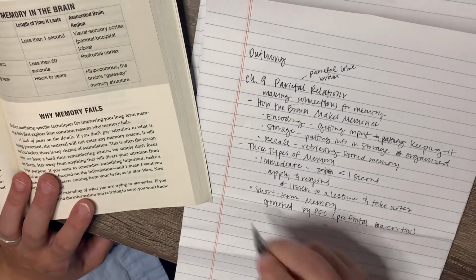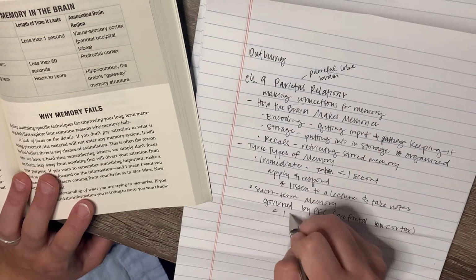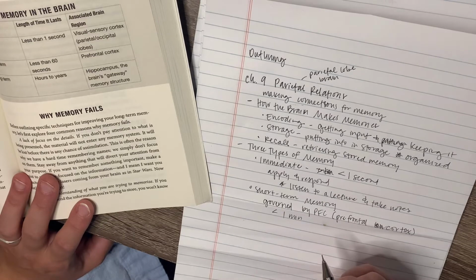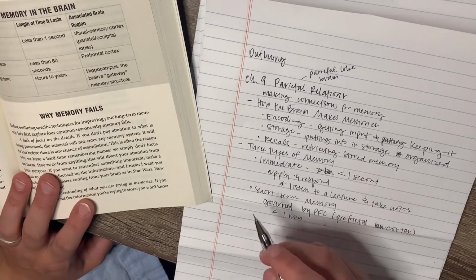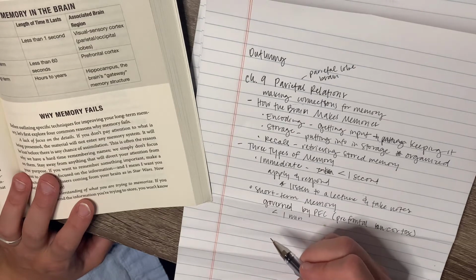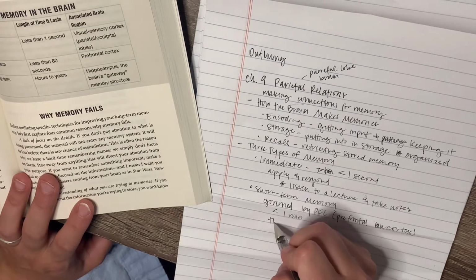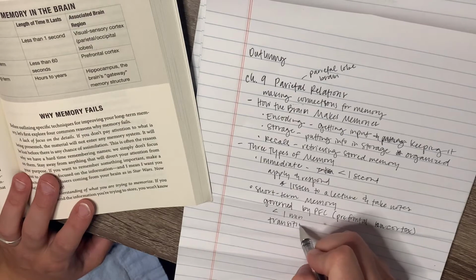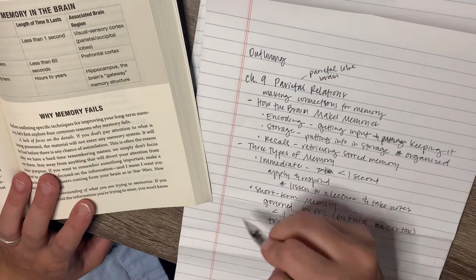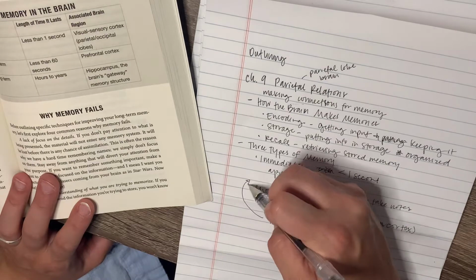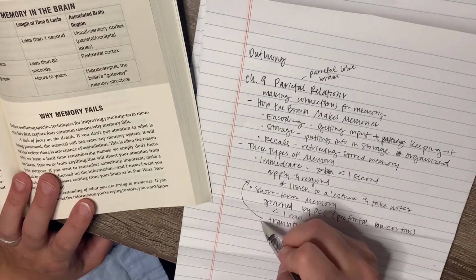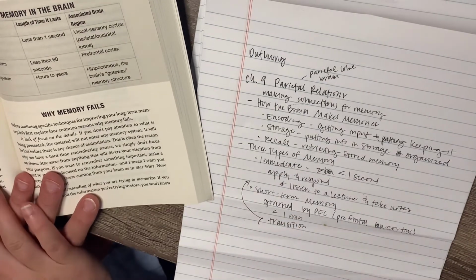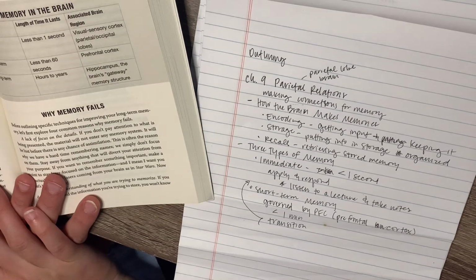And this is less than 1 minute. He also calls this transition, right? Between this and short, long term. We'll draw another arrow there. We want to make sure we're done with this section.